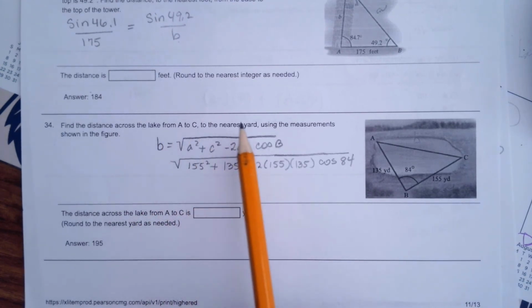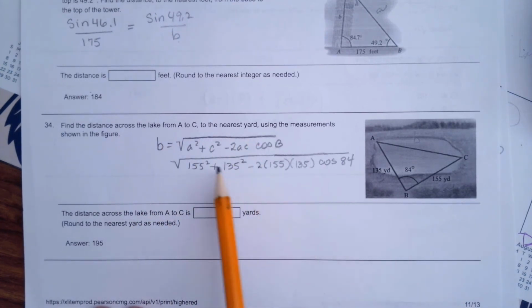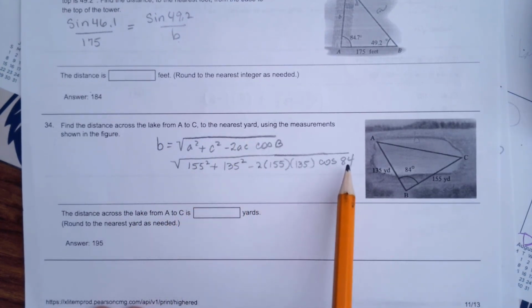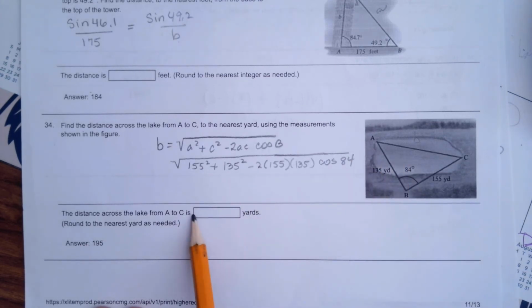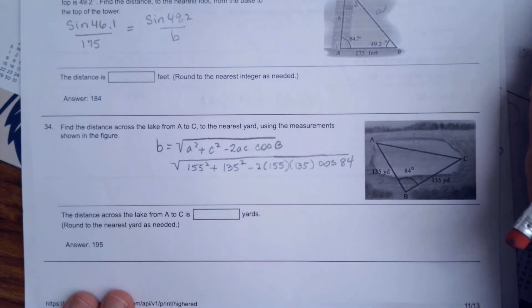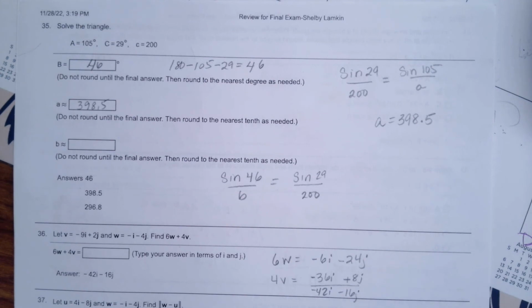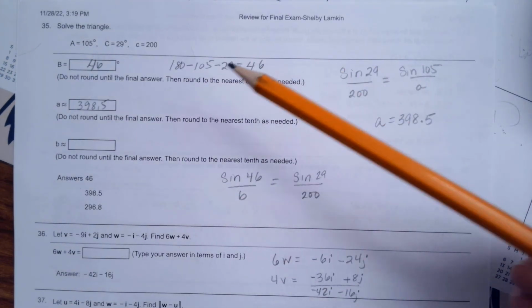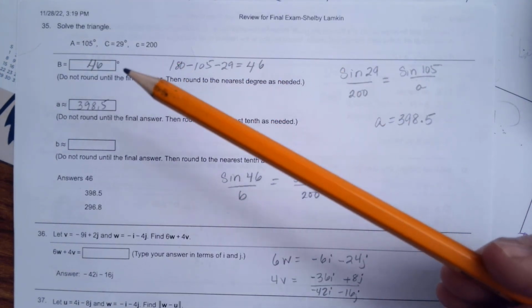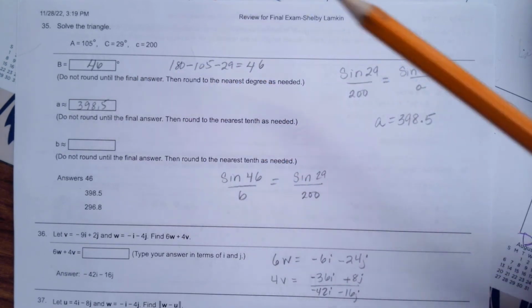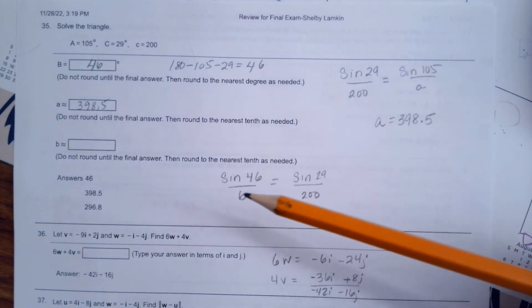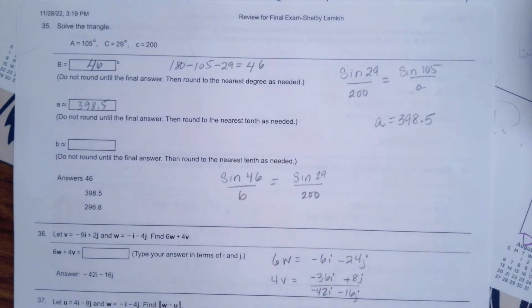34, find the distance across. This is the law of cosines. You'll put all of that in your calculator. Make sure you're in degree mode. It'll give you your answer. 35, solve the triangle. They give you A and they give you C, so you just subtract to find B, and then you can use the law of sines a couple of times to find your missing sides.